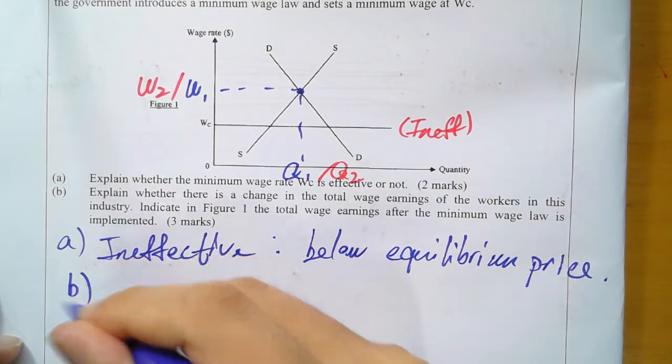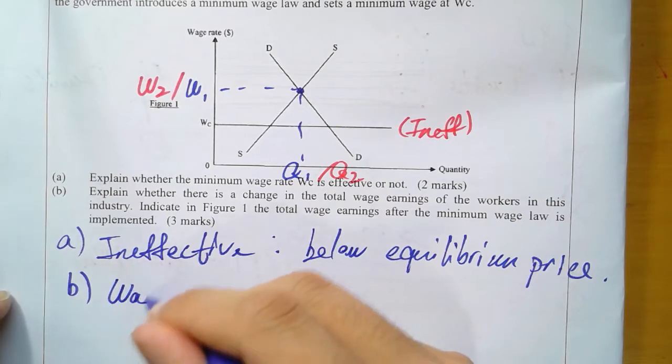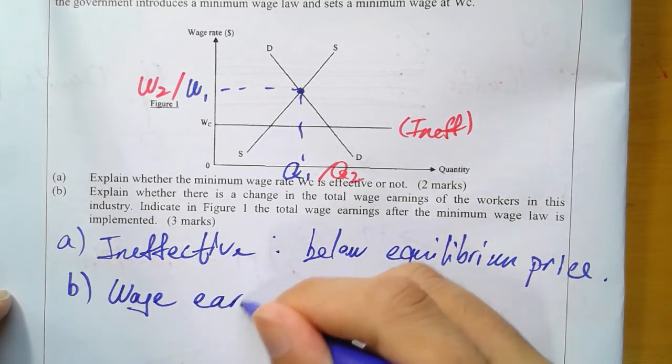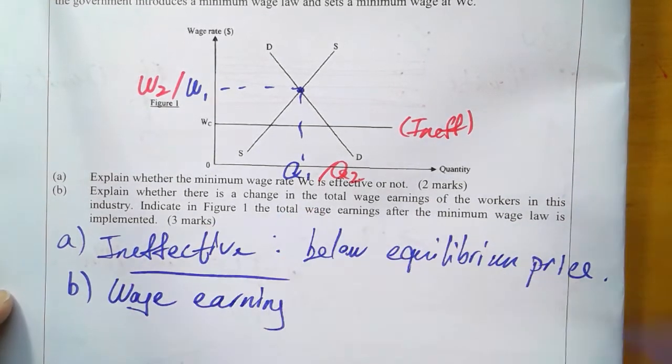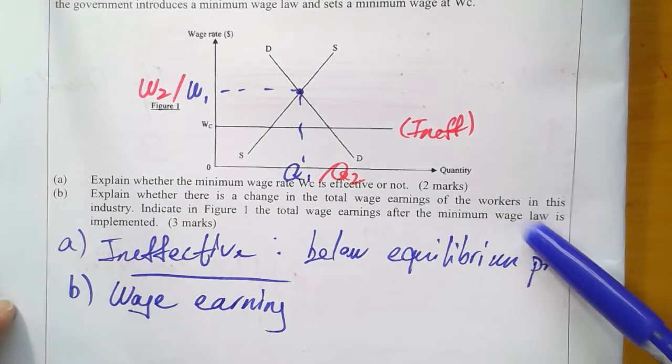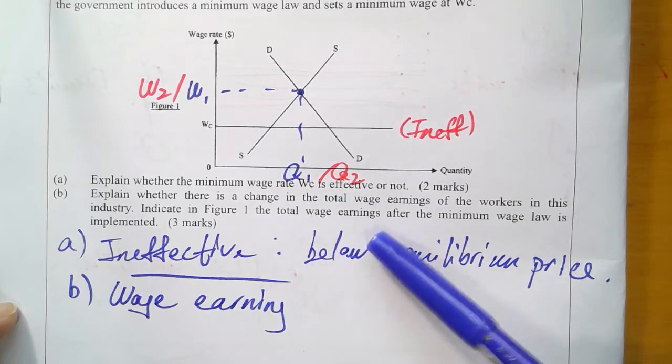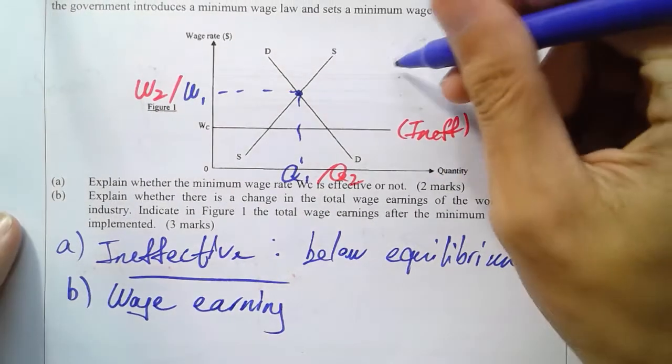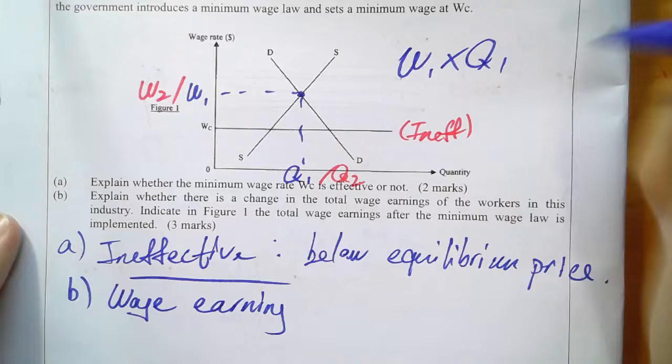You see, actually, the wage earning 係唔會變嘅 will remain unchanged. Okay, we need to indicate after the minimum wage law, where is the total wage earning? The total wage earning will be W1 times Q1, right?